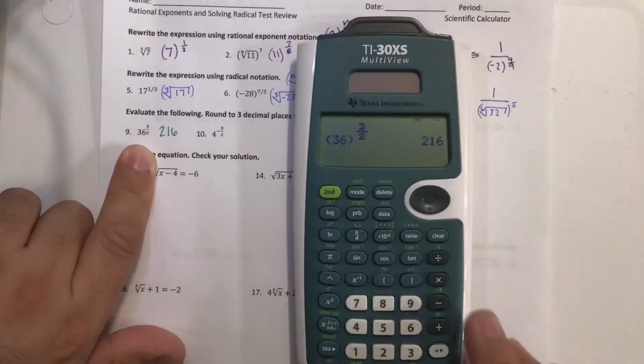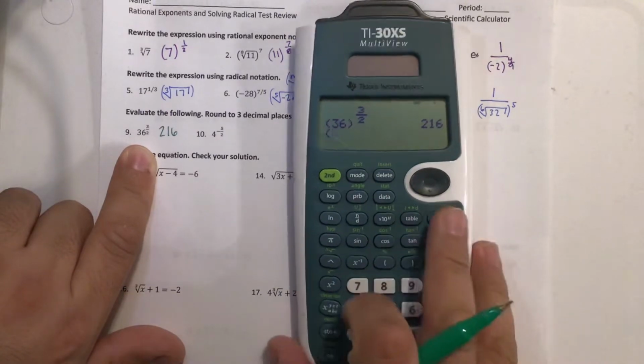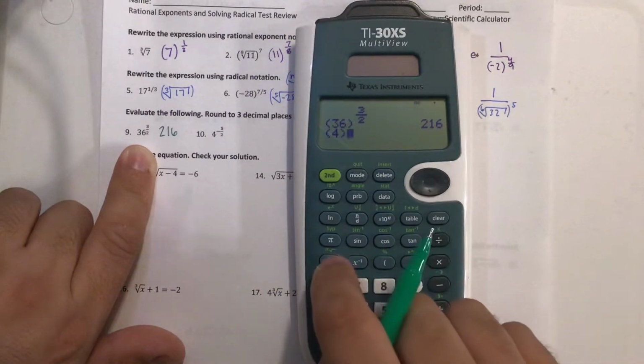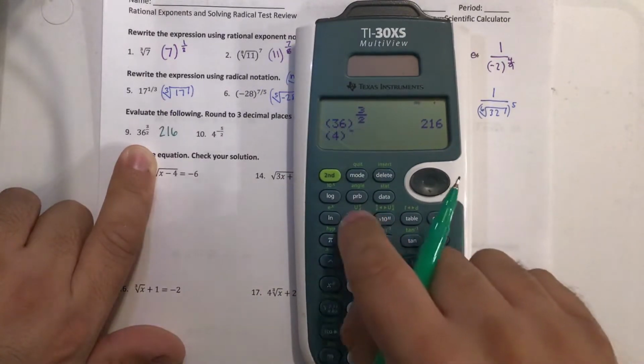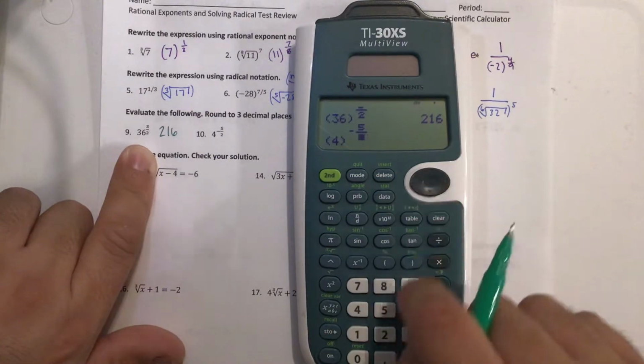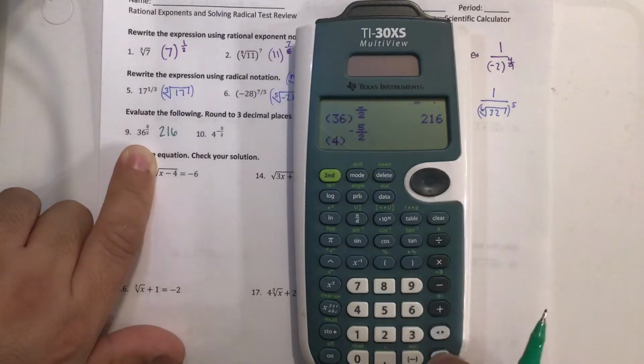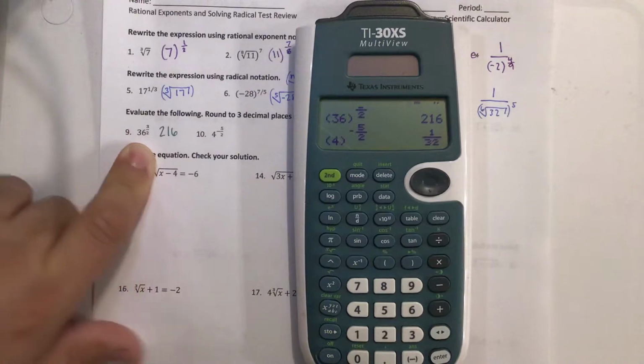For the next one, same thing. I like to use parentheses, 4, close parentheses, caret, negative n over d, 5 over 2. And I get 1 over 32.